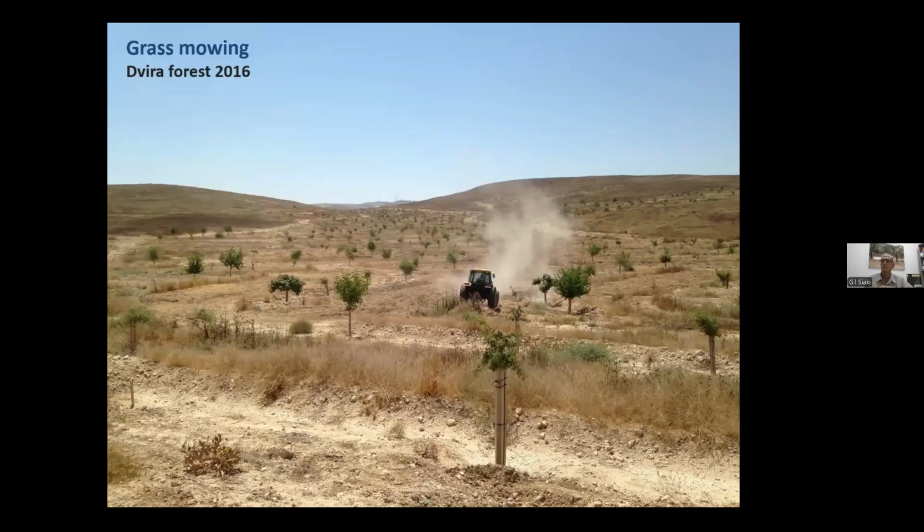The first years, we do not allow grazing. So we are cutting the grass with a tractor. It may prevent fire, and it also says that we are here. Nobody can bring his cows and goats inside. There is not enough material to eat after we cut it. So it's better to control the area like this, cutting the weeds. But after 5, 6 years, when the trees are big enough, we can allow grazing.